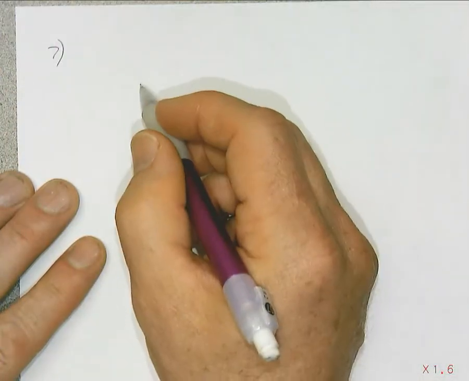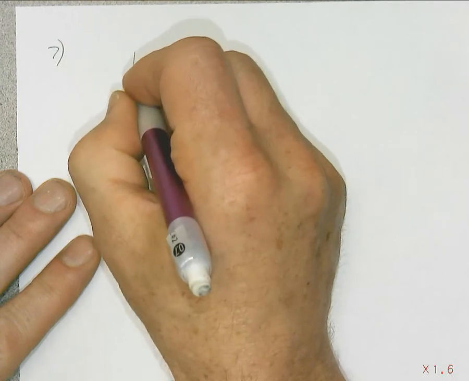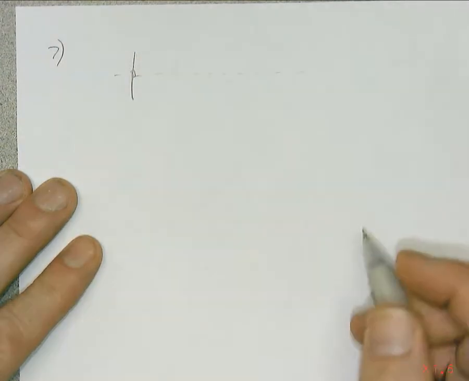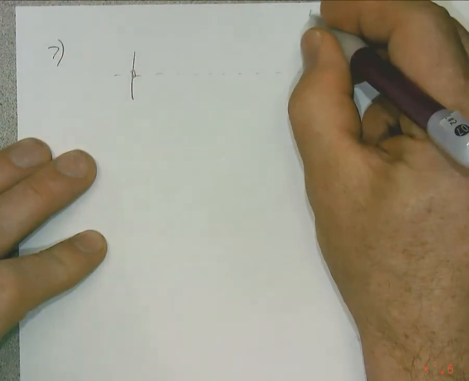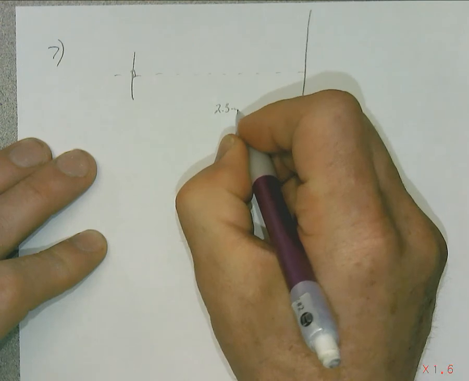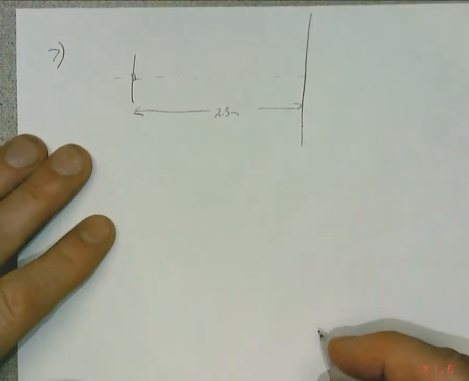All right, so we have the diffraction grating right here, and I'll draw a dotted line to the screen. Here's the screen. This is 2.3 meters, the distance to the screen.